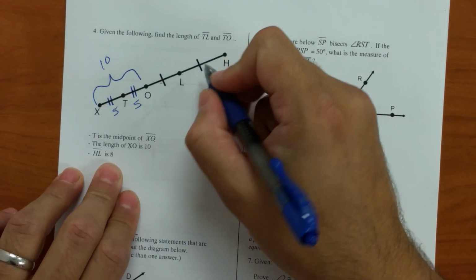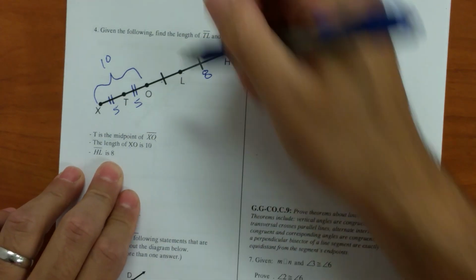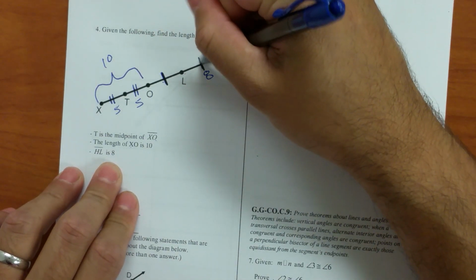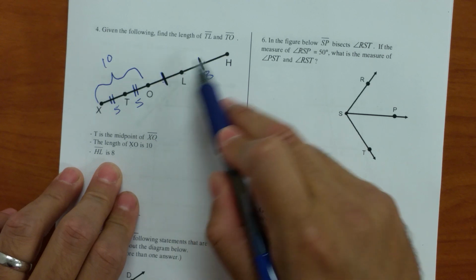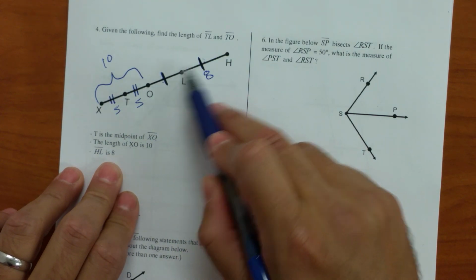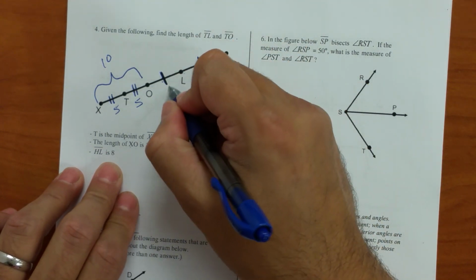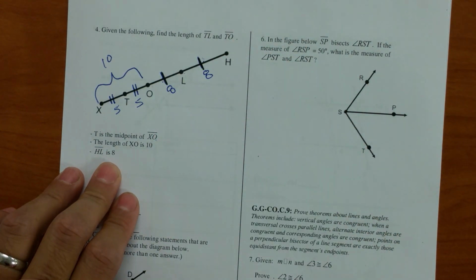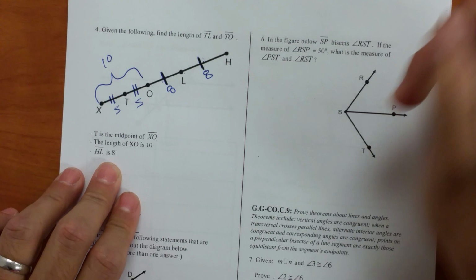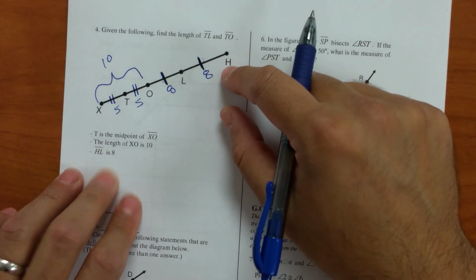So from H to L, this one is 8. Now, these are single tick marks. So that means that this is congruent to this. Now, congruent means that they are the same measure. So that means that this piece is going to be 8. So now that I have every single segment and I have a value for all of it.